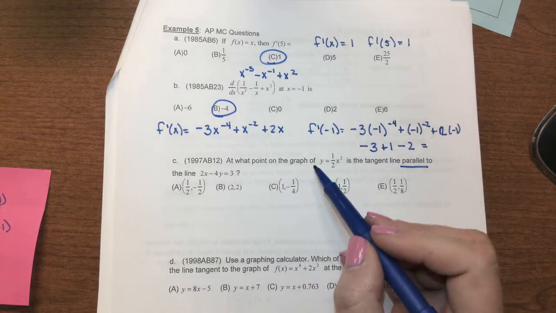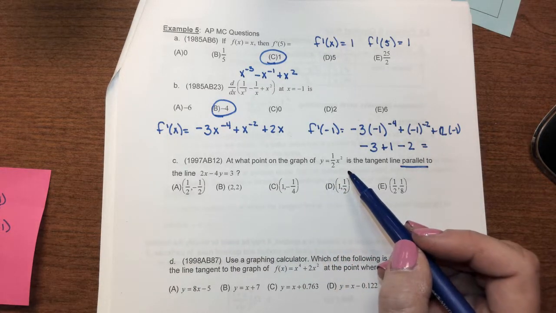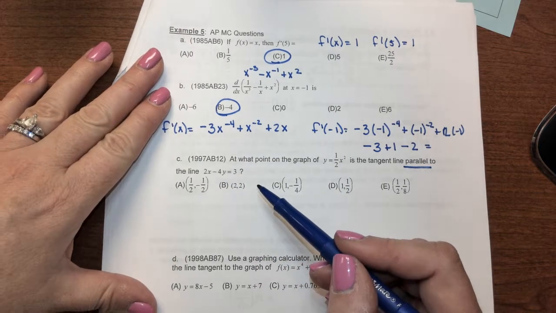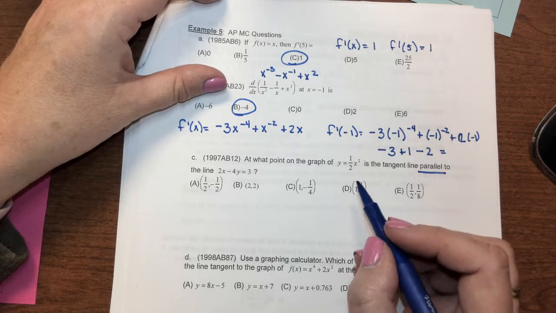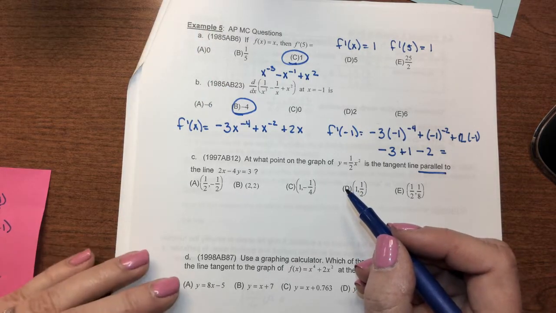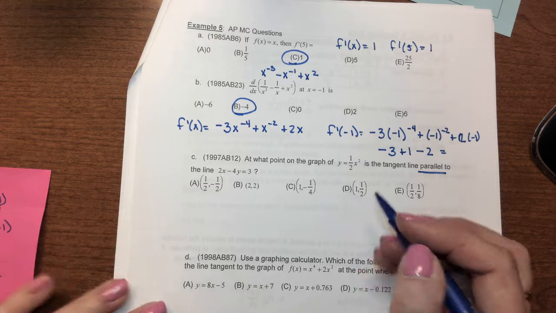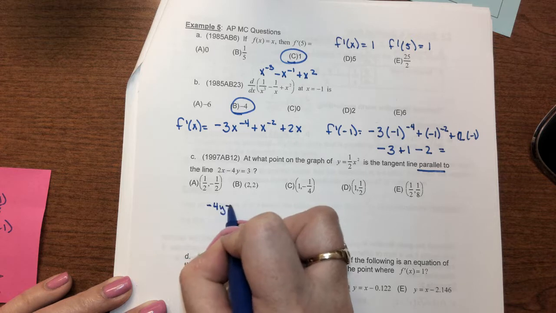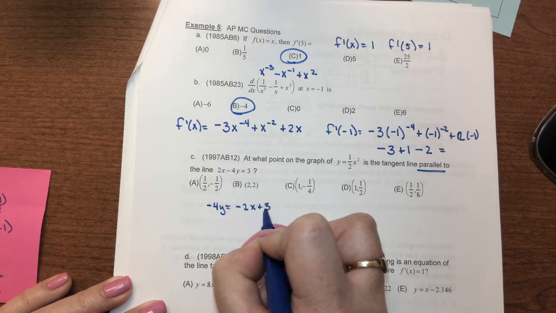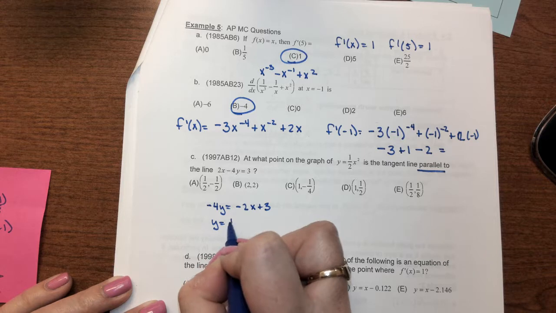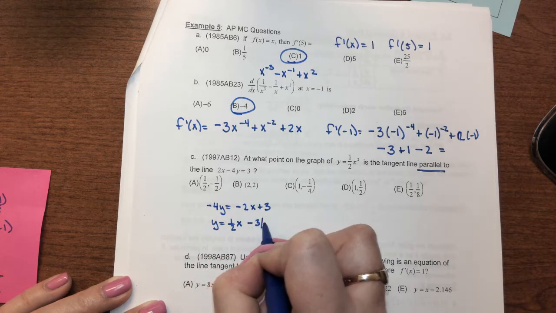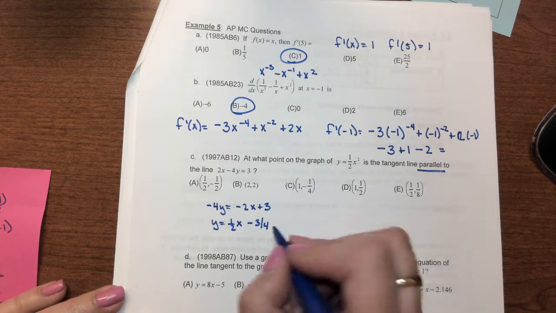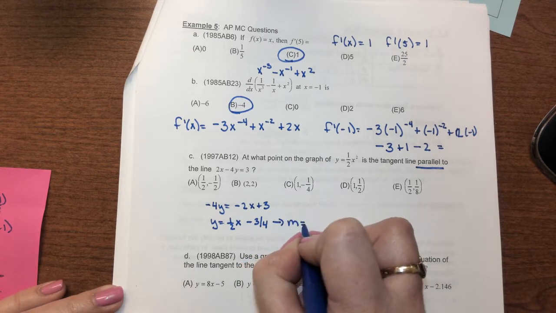Now this is asking at what point of the graph of y equals 1/2 x squared is the tangent line parallel to 2x minus 4y equals 3. So we were looking for where exactly it is. We know parallel tangent lines have the same slope, so we need to find the slope of this line. -4y is equal to -2x plus 3, divide by -4, so y is equal to 1/2 x minus 3/4. So I know the slope of this line is 1/2.